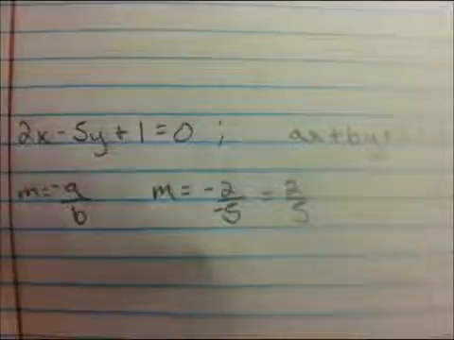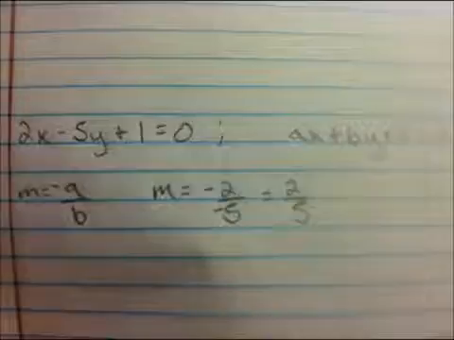Let's take a look at a different equation. 2x minus 5y plus 1 equals 0. Since we know that in this form of the equation the slope is the opposite of a over b, we can say that m equals 2/5.